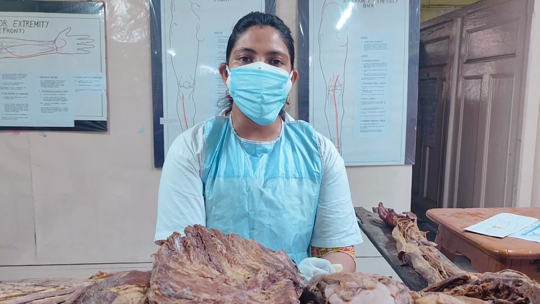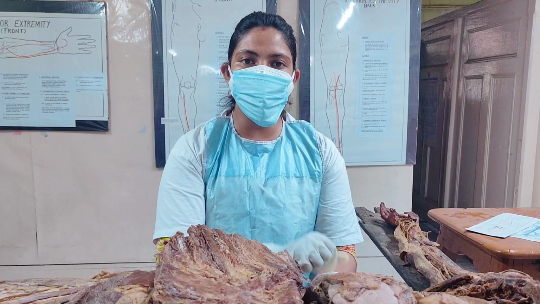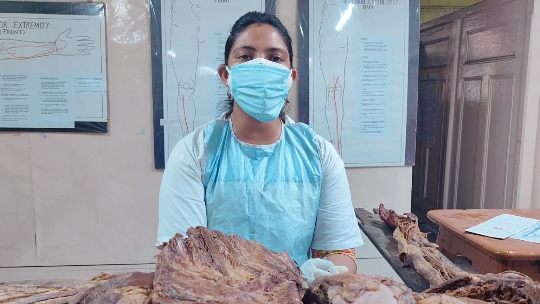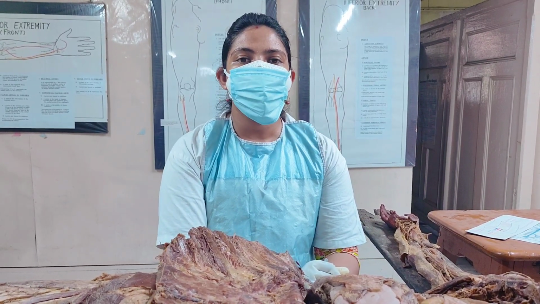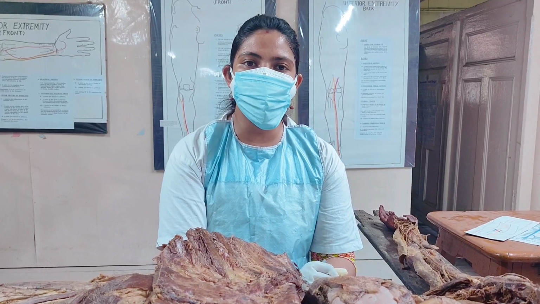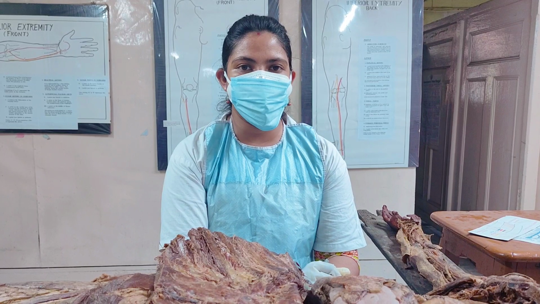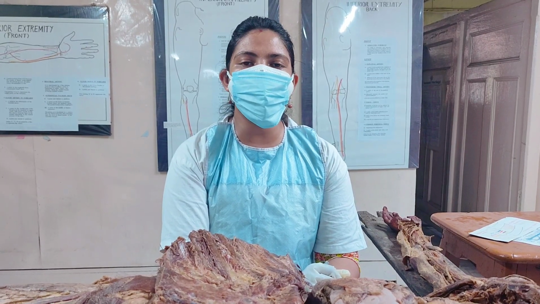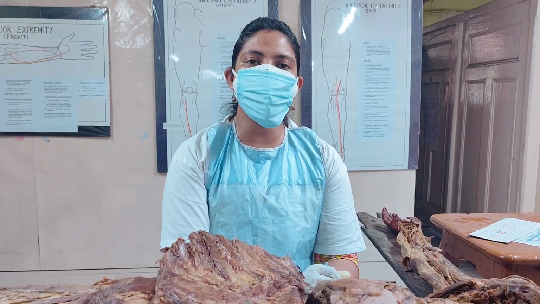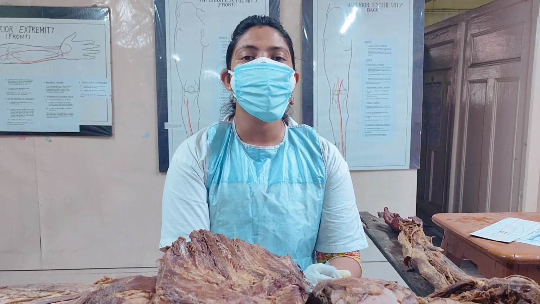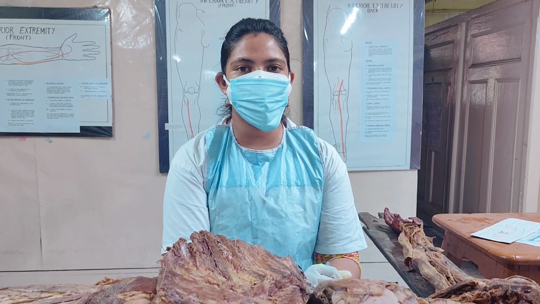Now anteriorly, how do these anterior intercostal veins drain? From 1st to 6th, they drain into the internal thoracic vein. The 7th, 8th and 9th anterior intercostal veins drain into the musculophrenic vein.